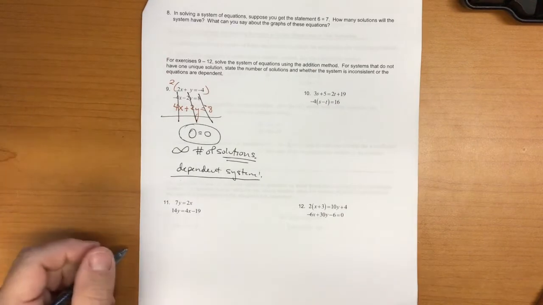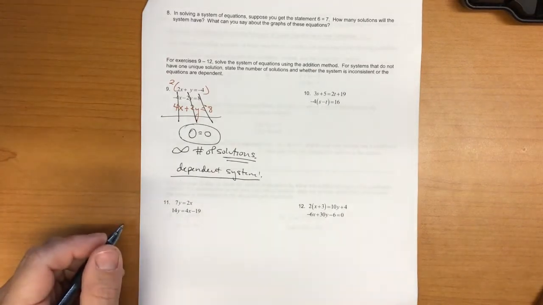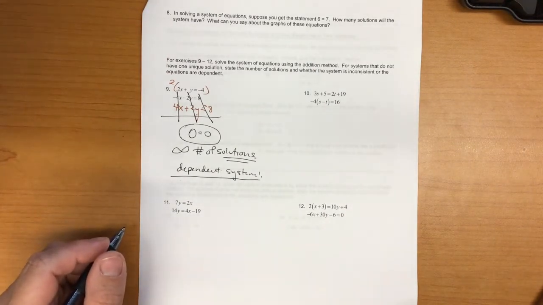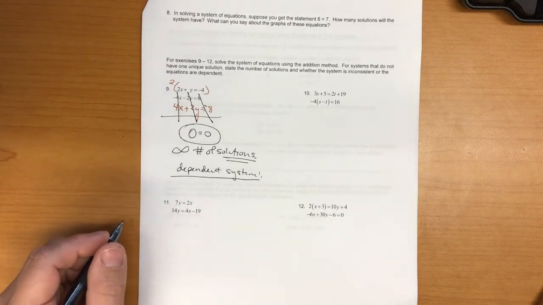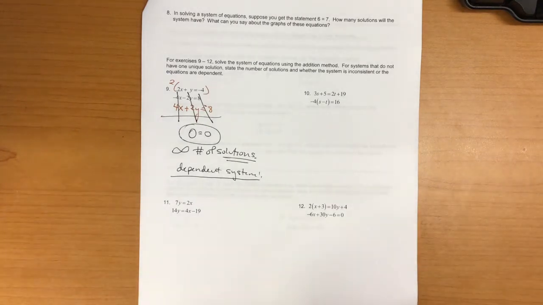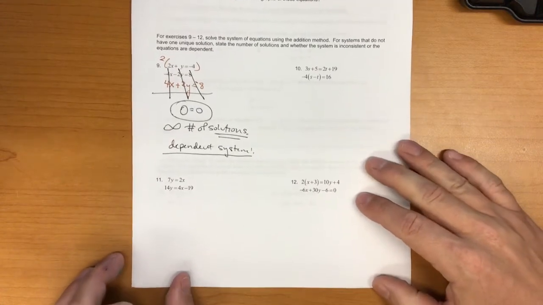Sometimes you get one solution, right? That is called an independent system. And if you get no solution, that's called inconsistent, right? So dependent system, the two values are dependent upon each other. They're the same, right? All right, the next one down.